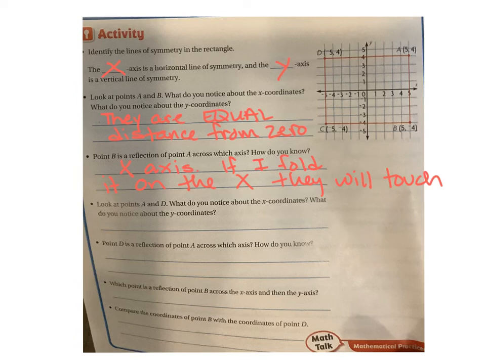Let's look at points A and D. What do you notice about the x coordinates, A and D? This is 5 and this is -5, absolute value of 5, absolute value of 5. So we notice that they are equal distance from 0. And what do we notice about the y coordinates? They're both the same. They are +4 on the y-axis.